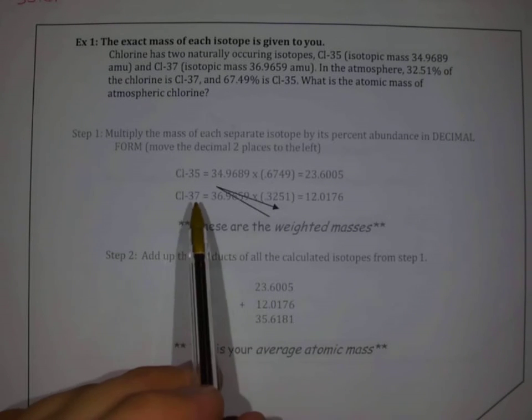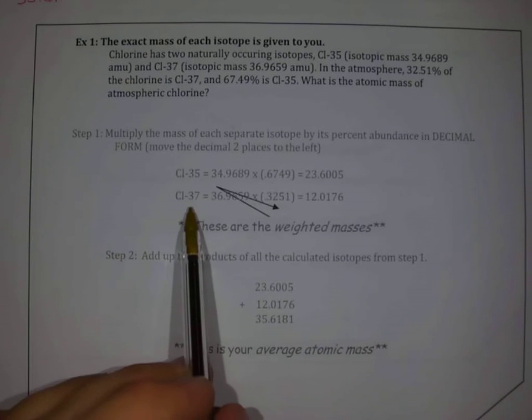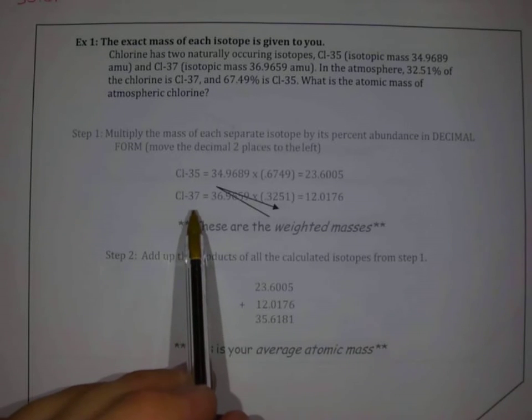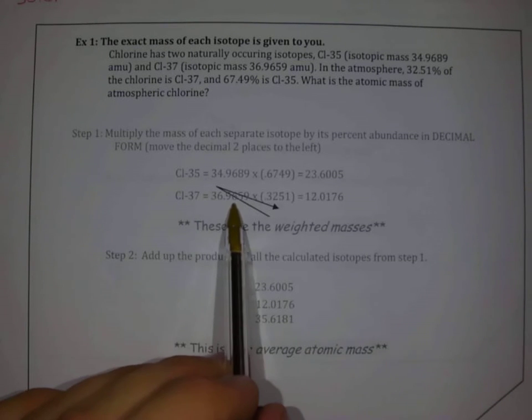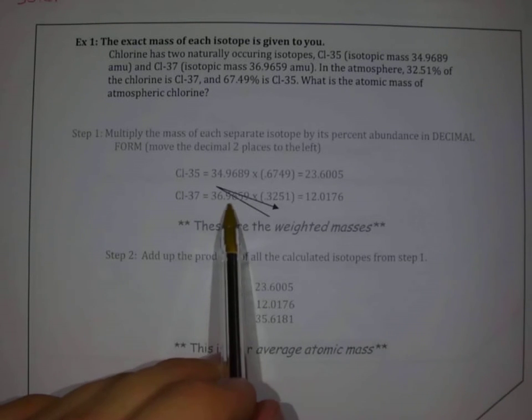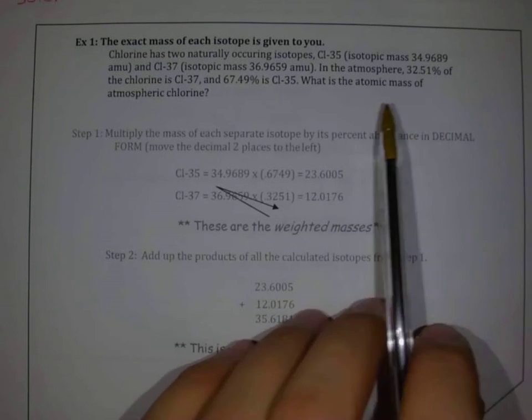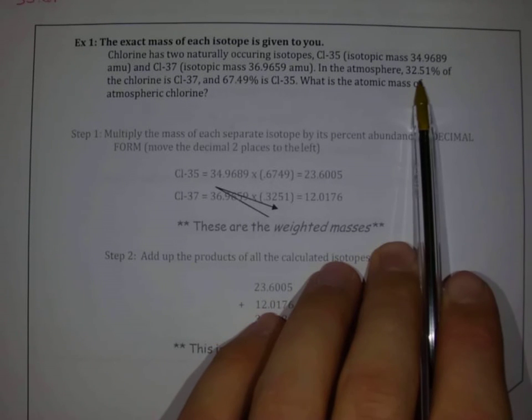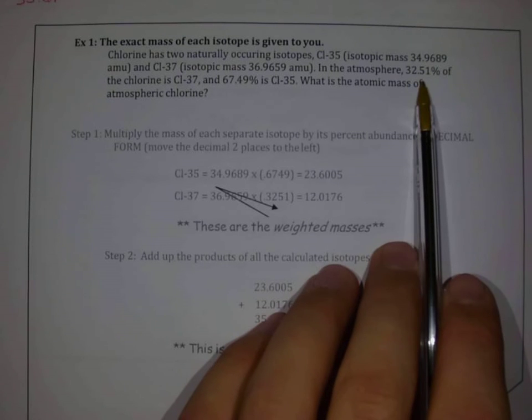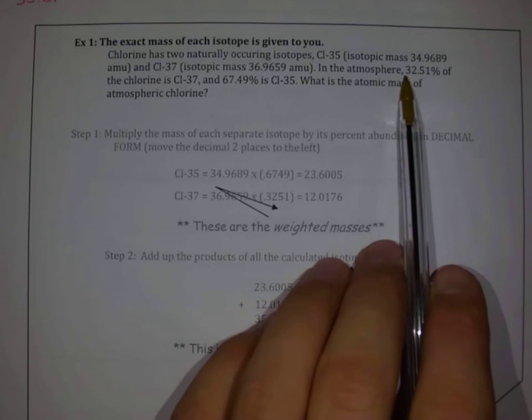All right? Then we do the same thing for chlorine 37, okay? So chlorine 37, the exact isotopic mass is 36.9659, and the percentage that's chlorine 37 is 32.51%. So we move the decimal over 2 spots.